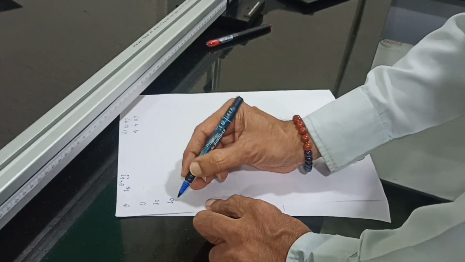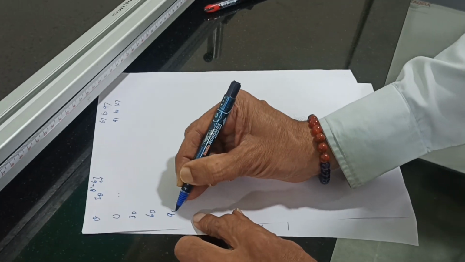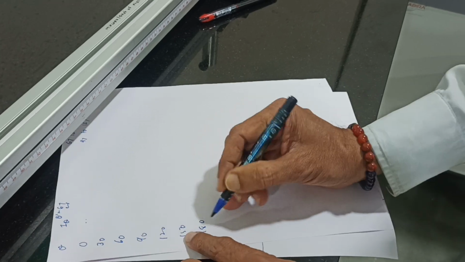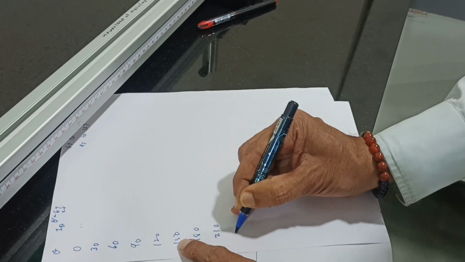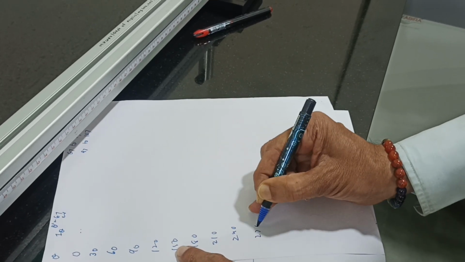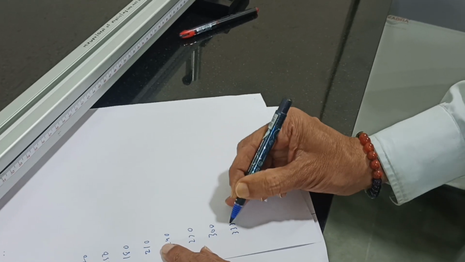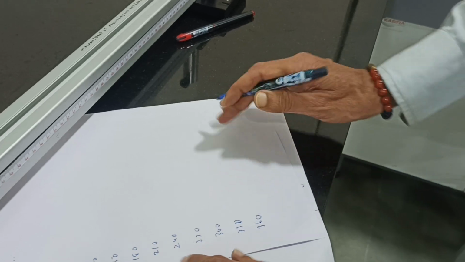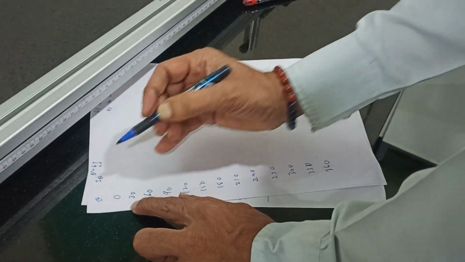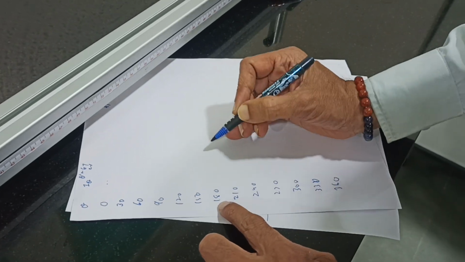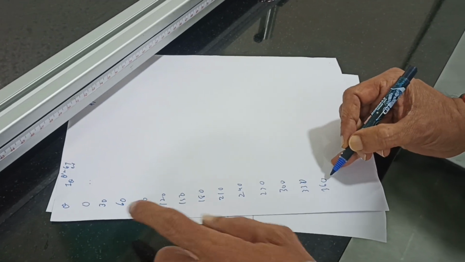So we take the readings at 30, 60, 90, 120, 150, 180, 210, 240, 270, 300, 330 and 360. We are aware of the properties of the cos function. Cos 0 is 1, cos 180 is minus 1, and cos 360 is 1.